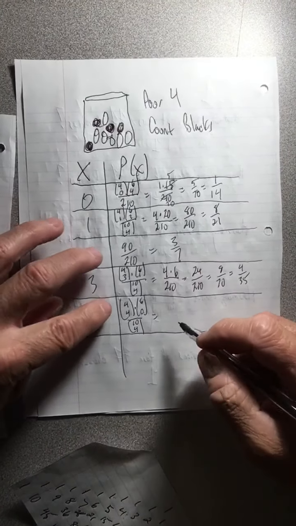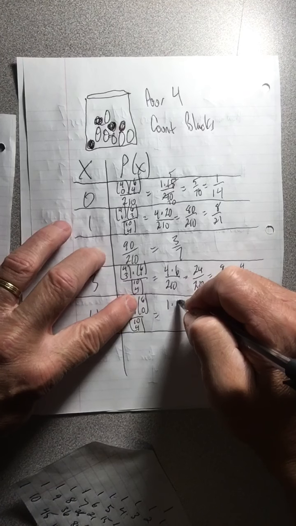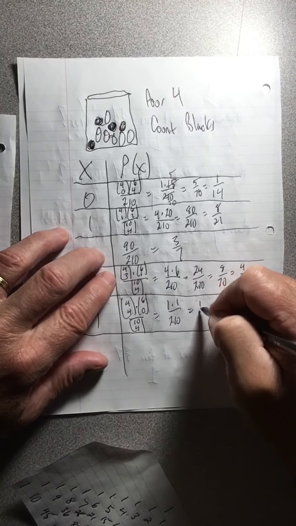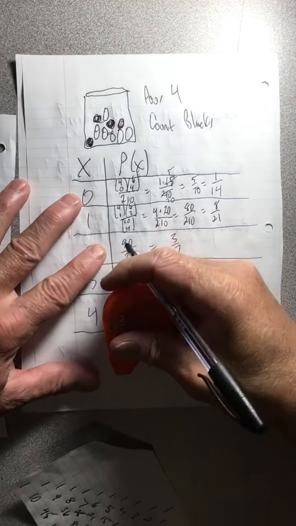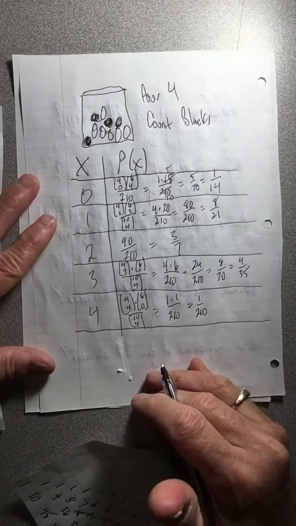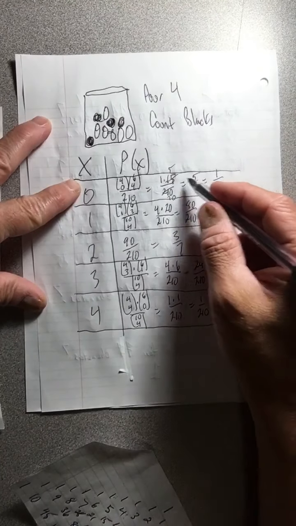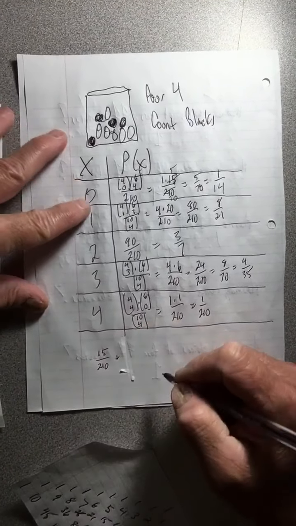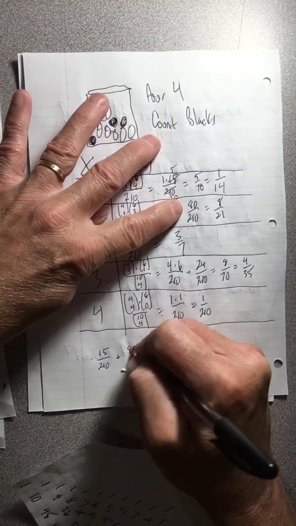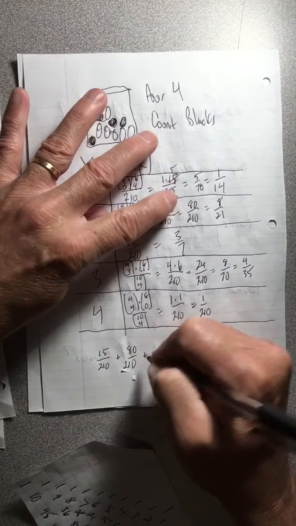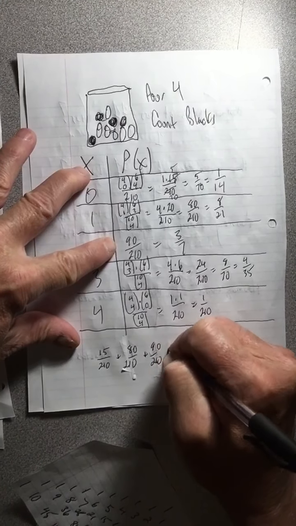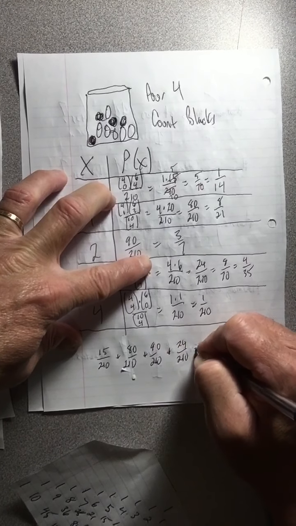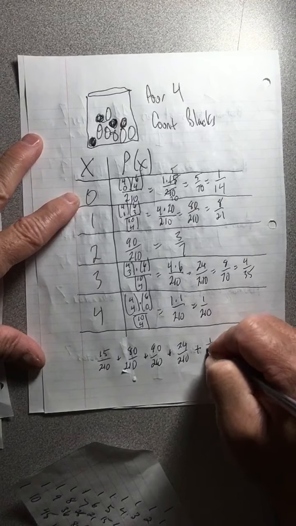Okay. Now, the 4 choose 4 is 1, and 6 choose 0 is 1, so we have 1 out of 210. Now, if we've done this correctly, all of the probabilities should add up to 1. So we have, this was, what was this, 15 out of 210. I'm going to use the ones with a common denominator. And then 80 out of 210. And then 90 out of 210. And then, what is that, 24 out of 210. And then 1 out of 210.